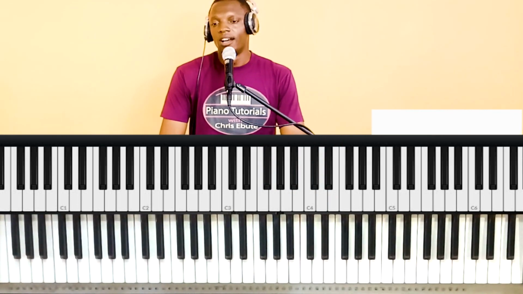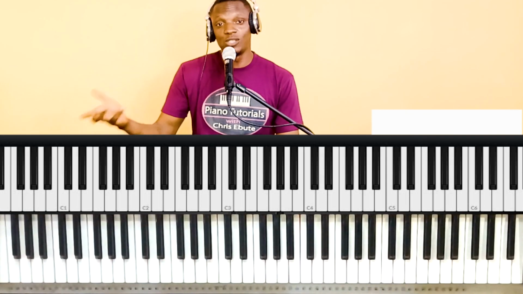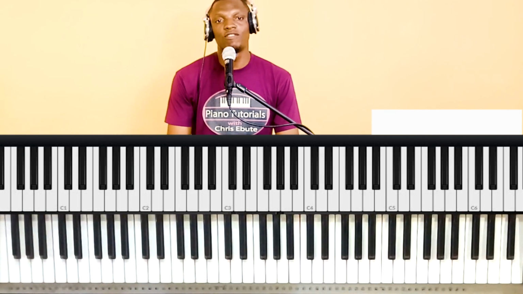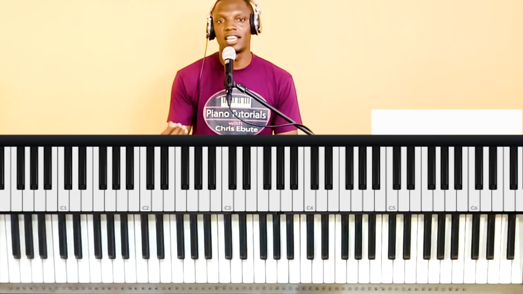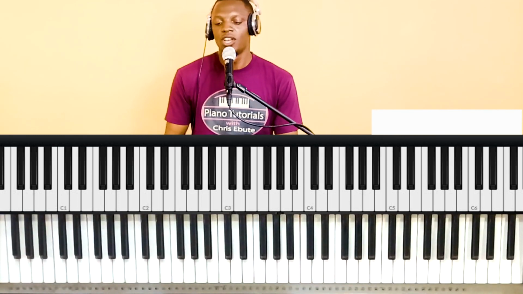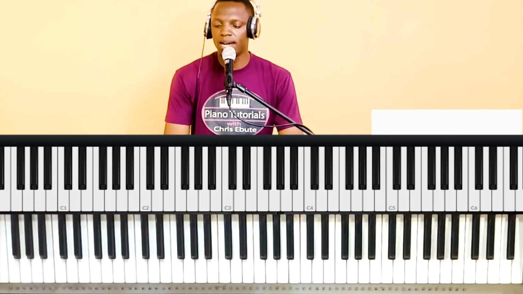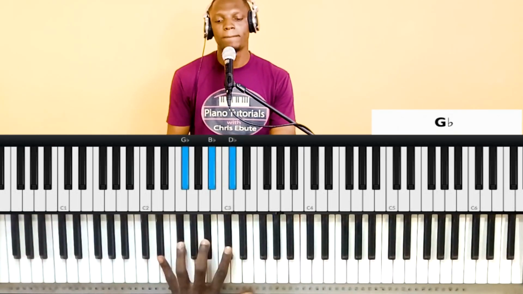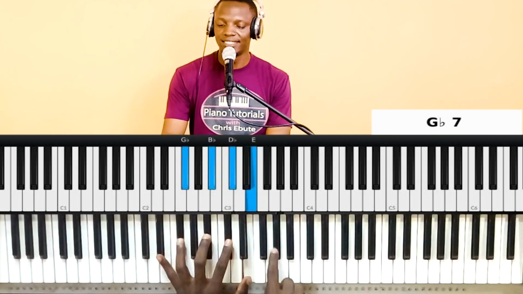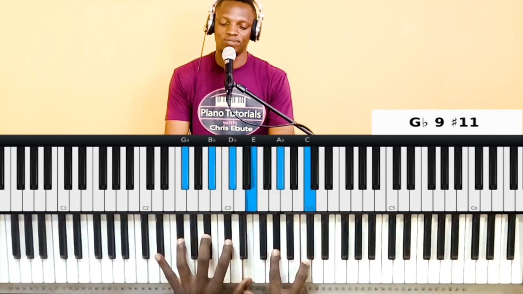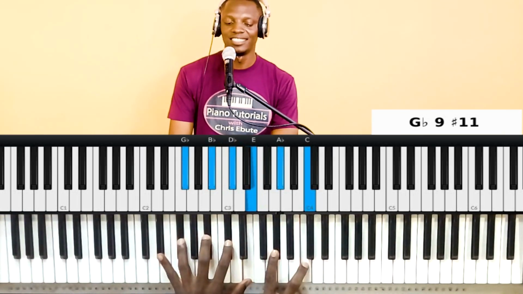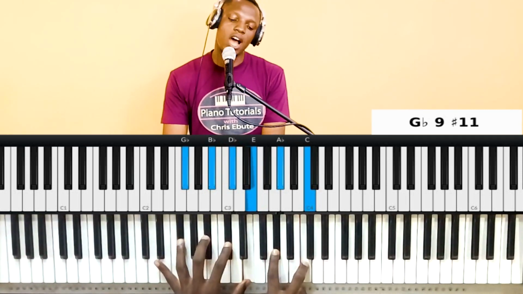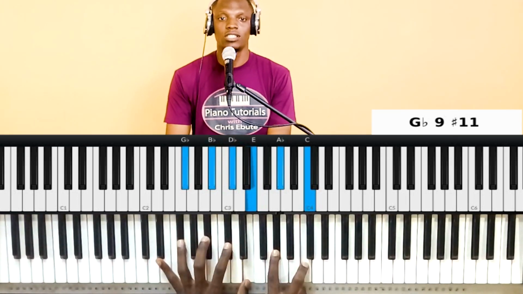The next thing, what is the use of rootless voicing? What is the purpose of rootless voicing? One of the uses of rootless voicing is that it makes more fingers available to play bigger chords. For instance, let's say I want to play F sharp 9 sharp 11. F sharp 9 sharp 11 will be this: F sharp, the 7 is there, then 9, then sharp 11. This F sharp 9 sharp 11 or G flat 9 sharp 11, the same thing. Now one hand might not be able to play all those notes in this chord.